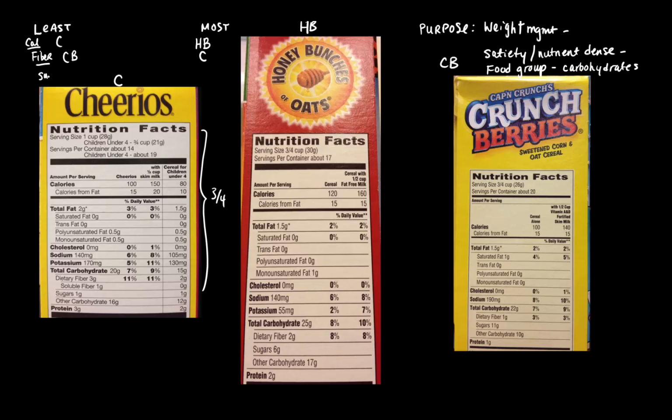And then finally, let's look at sugar because that's kind of the opposite of fiber. So for sugar, you're doing 3/4 of a gram per serving for the Cheerios, 6 grams for the Honey Bunches of Oats, and 11 grams for the Crunch Berries. So the one that has the most would be the Crunch Berries, and the one that has the least would be the Cheerios.